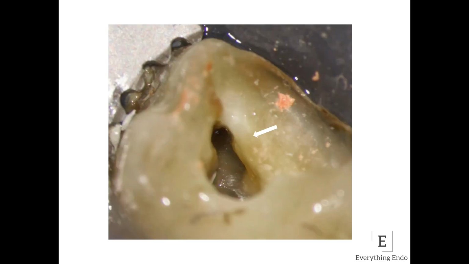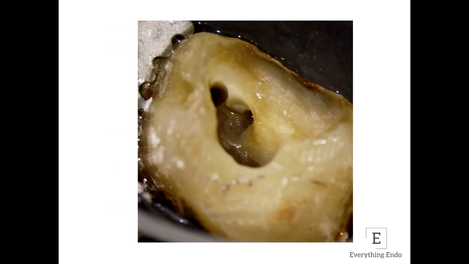Take this clinical scenario for example, where the MB canal has been located and shaped, but there is a shelf of dentine present. When you remove the shelf, you will find that the MB2 canal is present exactly under this shelf.